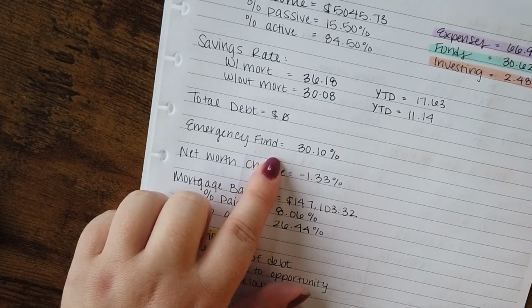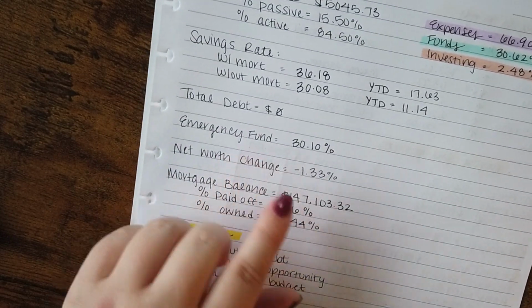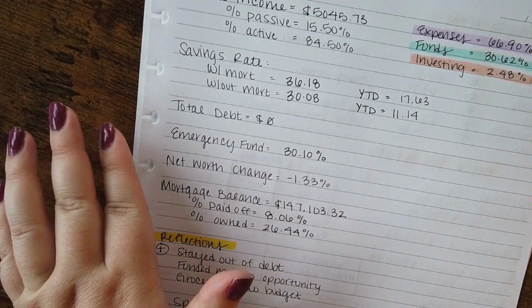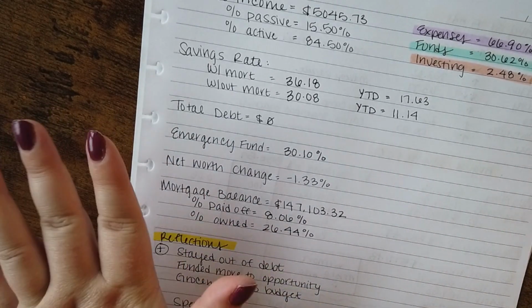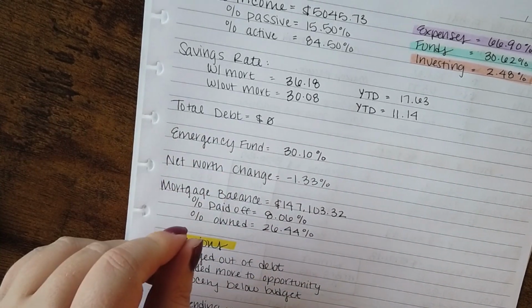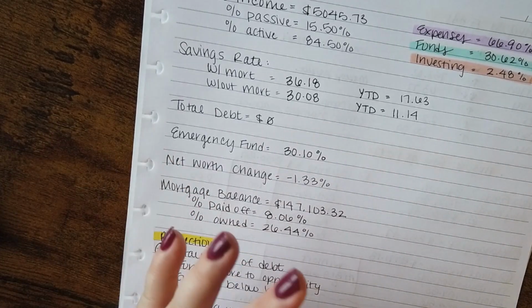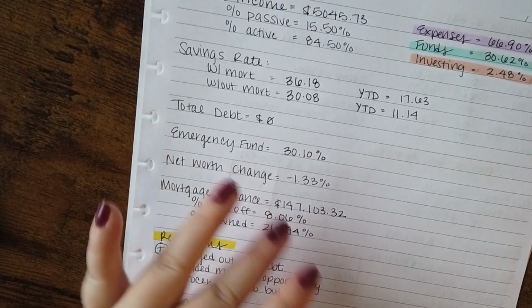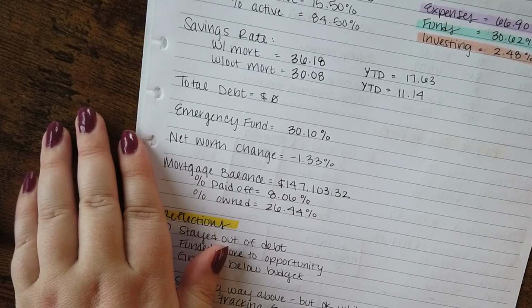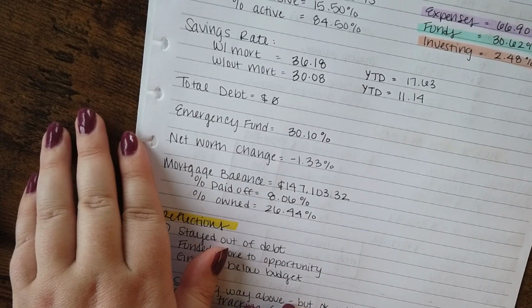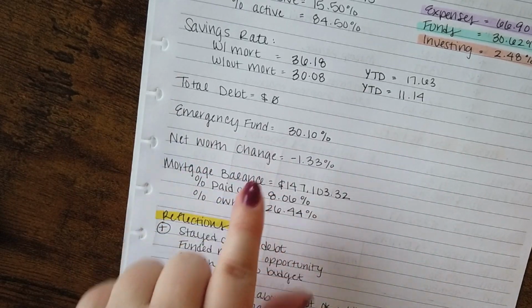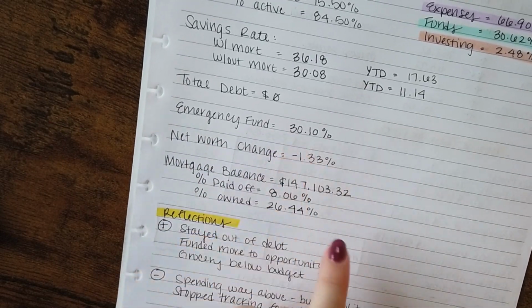So anyway, I am going to be working on getting this up to 3 months plus $1,000 in physical cash, because having actual physical cash available in an emergency is, in my opinion, priceless. I've gone through a few things where I'm just really glad I had an envelope of money safely hidden in my home. So that's what I'm working towards. I am 30.10% of the way there.